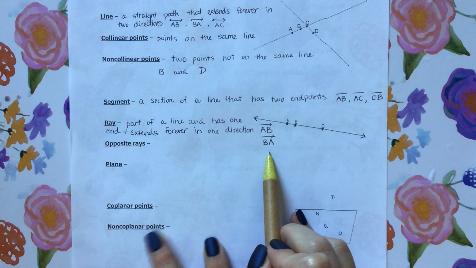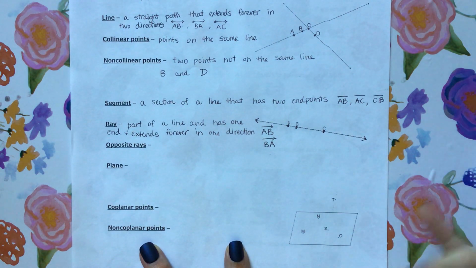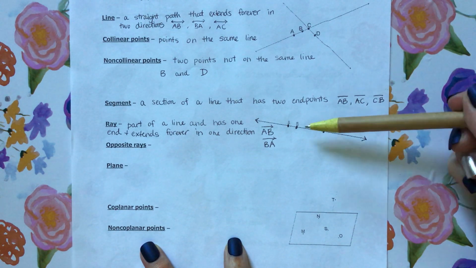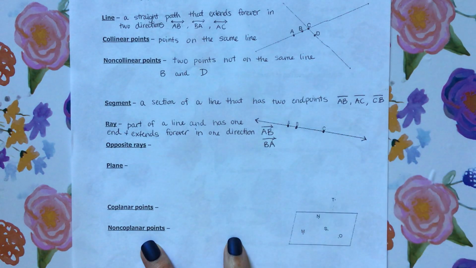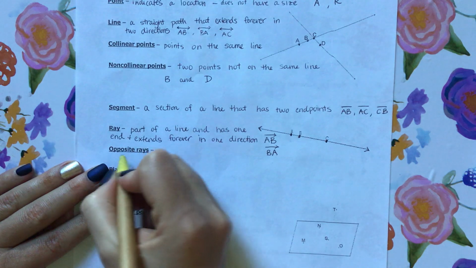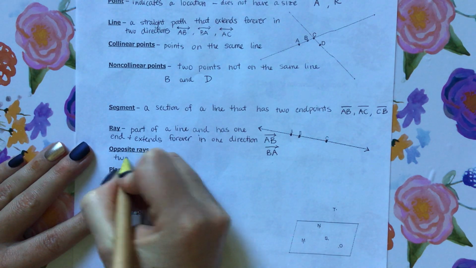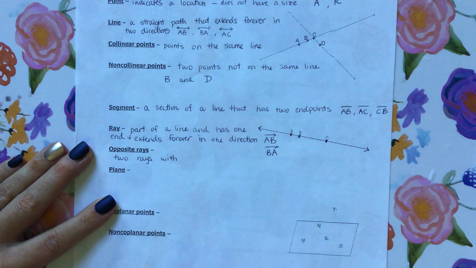With the line segment and the line itself, because the endpoints are the same, it doesn't matter as much. But for a ray, the order is very important. You can have opposite rays, and basically that's just two rays with a matching endpoint.